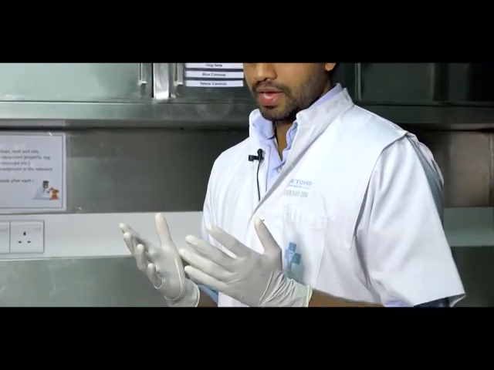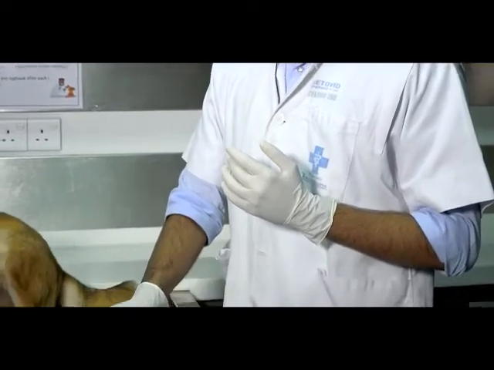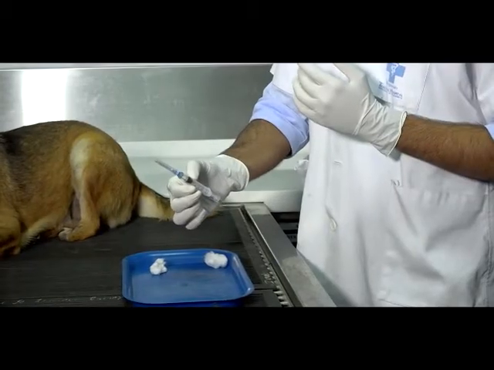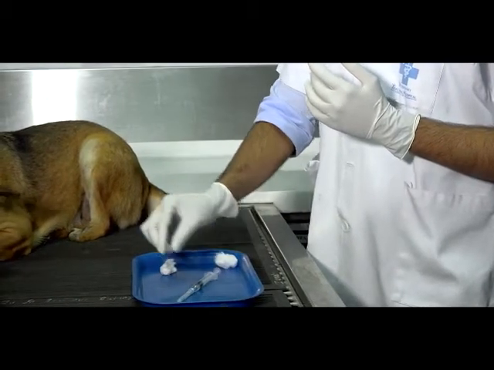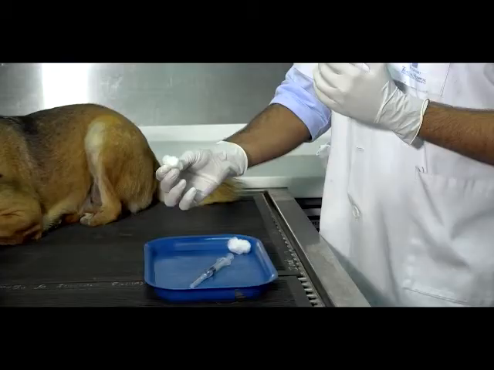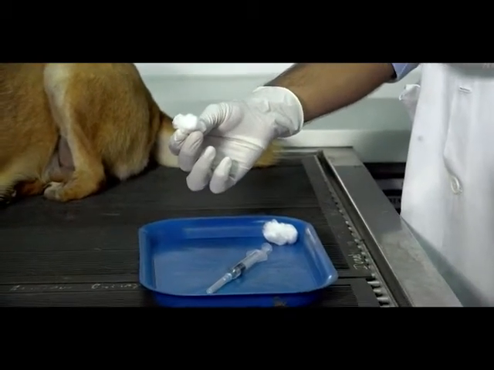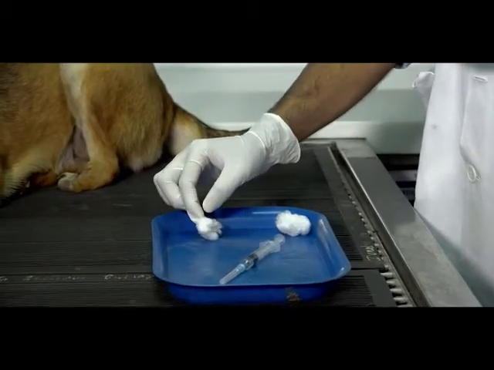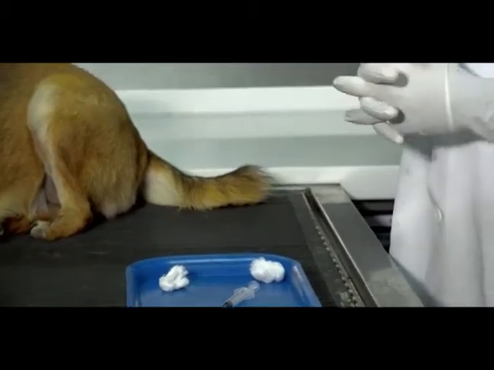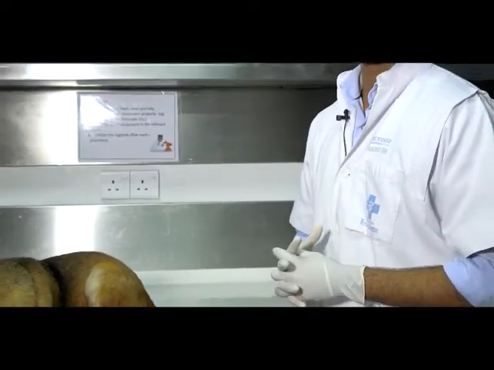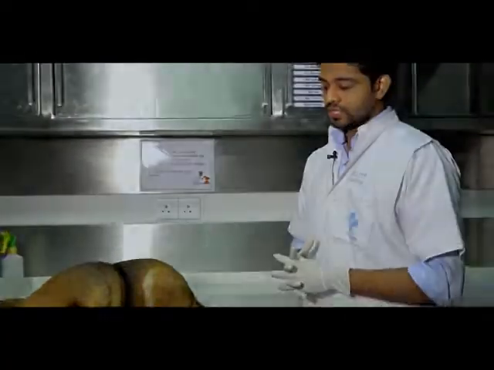For that you will need a sterile pair of gloves, and you will need an injection which is loaded with the required drug and the proper amount, and also cotton swabs with a disinfectant, most likely maybe 70% alcohol. And so we are going to administer the drug in the subcutaneous route to Hamina.